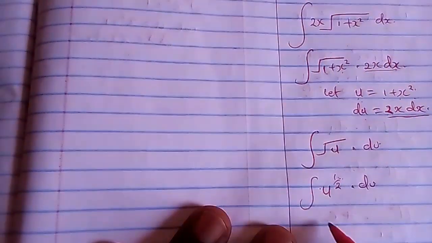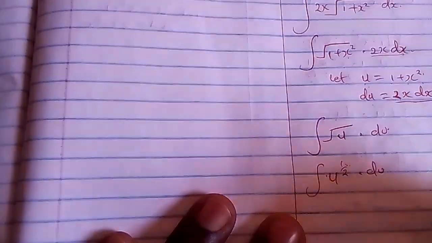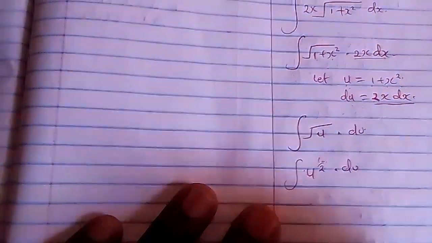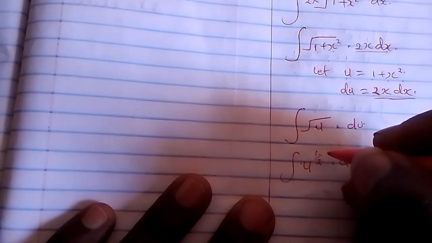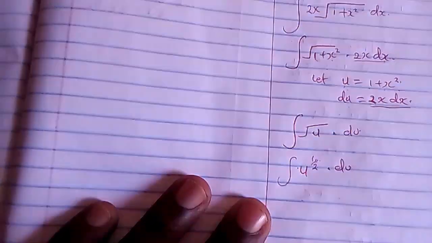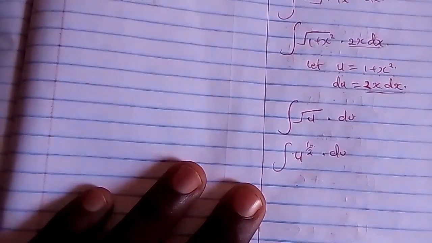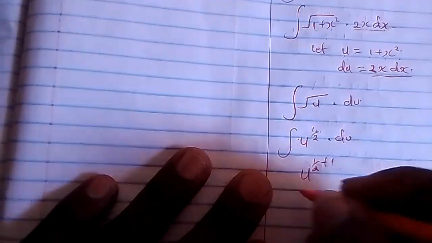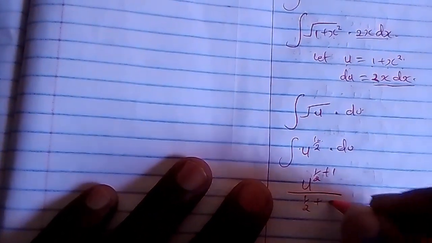But in integration we do the opposite. We take the power, add 1, and divide the value by the answer you get, the power plus 1. That is u raised to power half plus 1 divided by half plus 1.